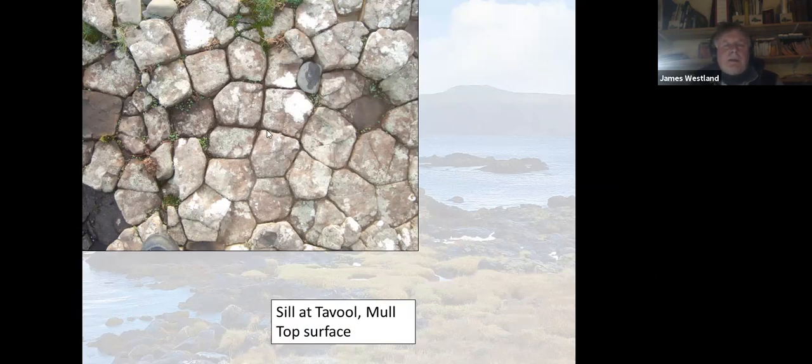So that's a really nice sill, that one. It's quite a long hike to get to it, but it's a good one. And you supposedly get sapphire in it as well. I didn't find any when I was there.